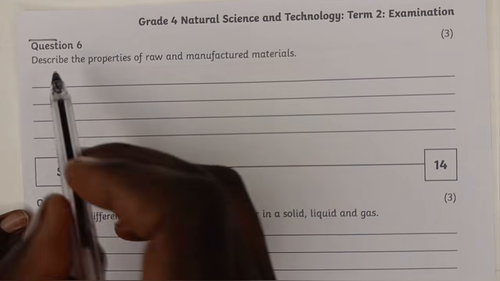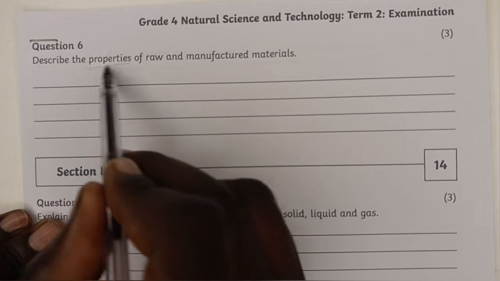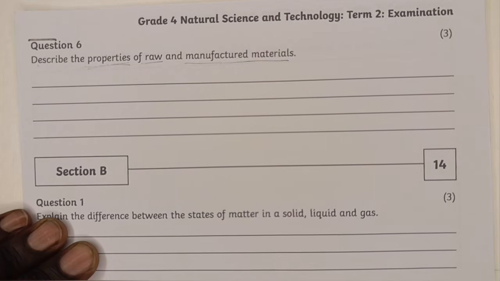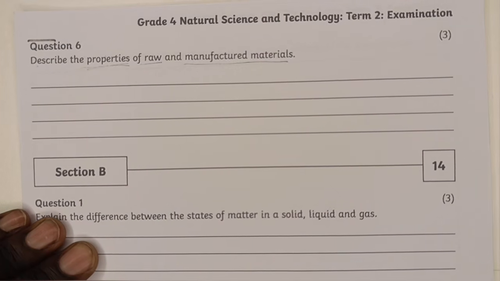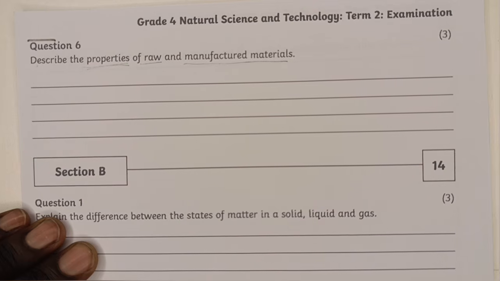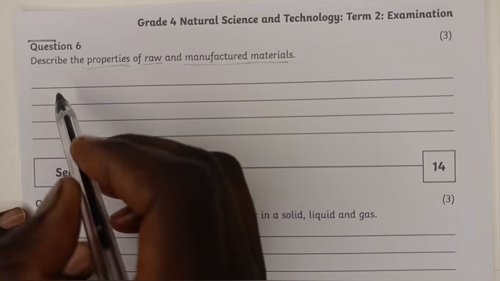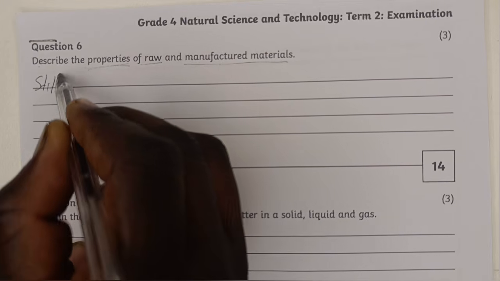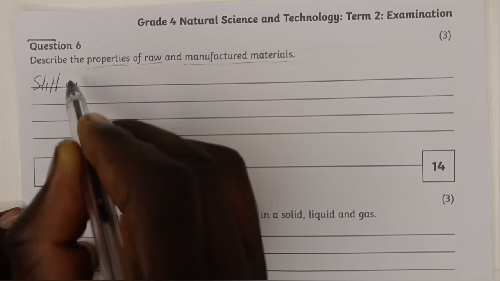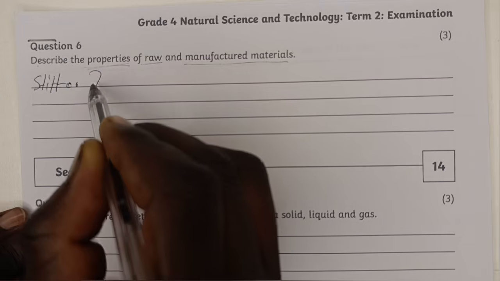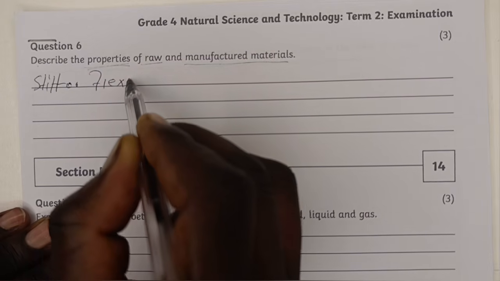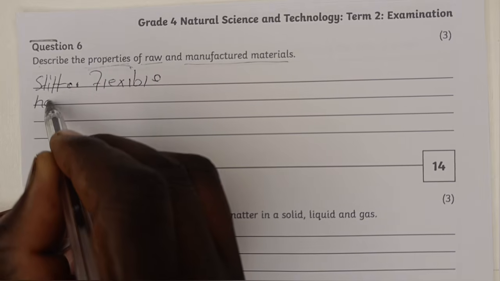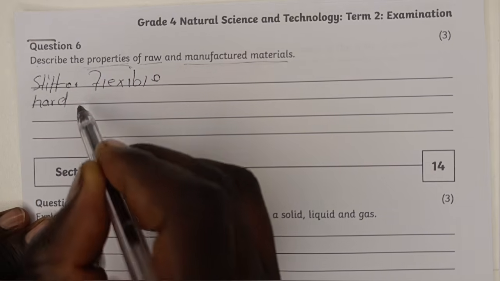So question 6 says, describe the properties of raw and manufactured material. So properties of raw and manufactured material. So here they are stiff or flexible. They are hard or soft.